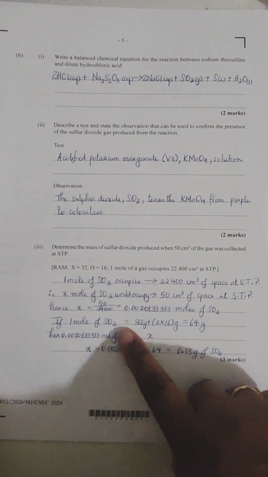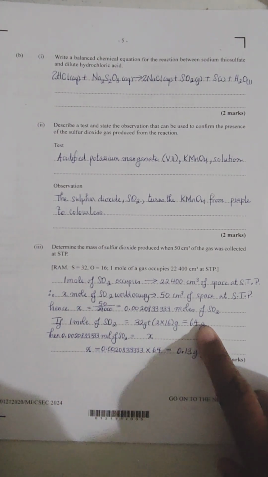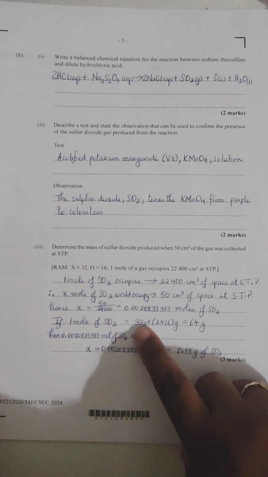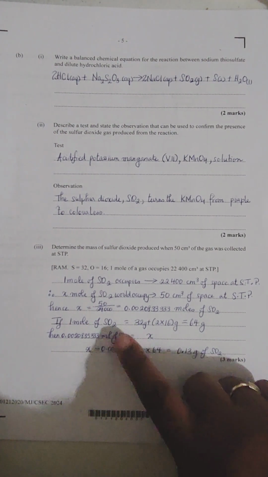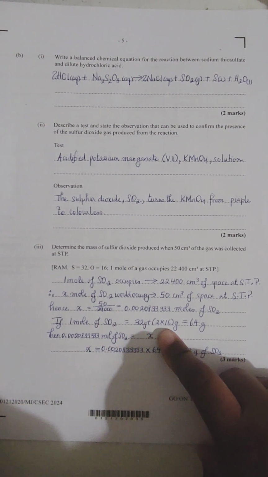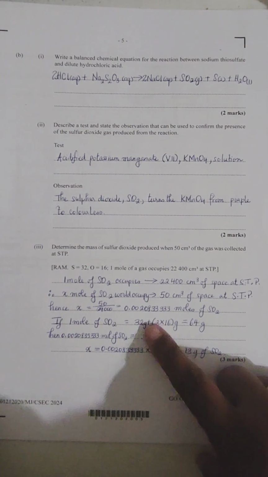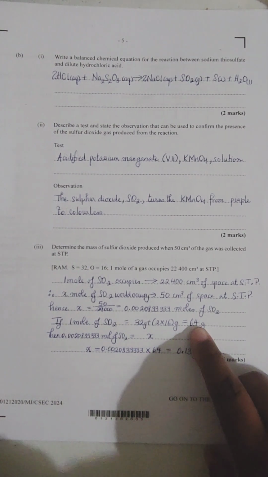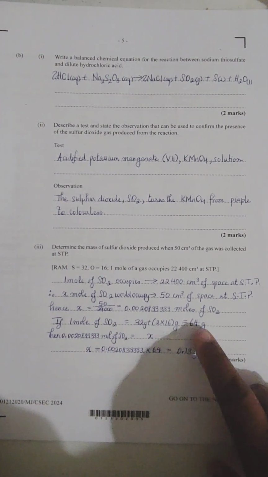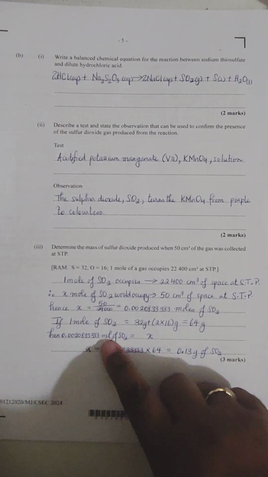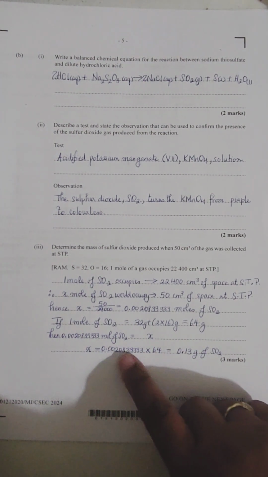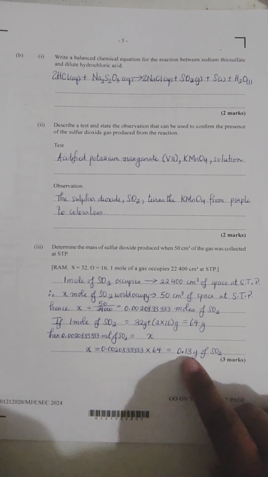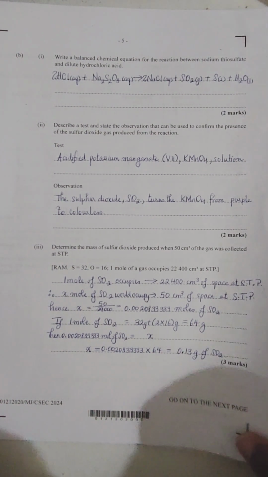So if 1 mole of sulfur dioxide has a mass of 64 grams, I'll show you the working here, because sulfur has a mass of 32, and then we have 2 oxygen atoms, which have a mass of 16 grams. And so we add all of that up and get 64. So if 1 mole has a mass of 64, then this amount of moles will have less mass. And so we multiply that 64 by 0.00208, multiple 3's going across there, and we get 0.13 grams of sulfur dioxide.